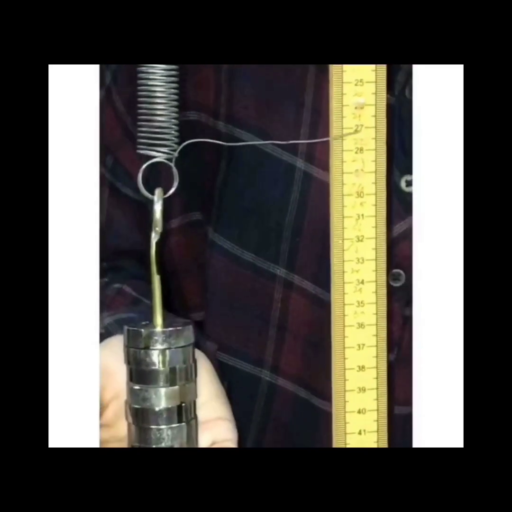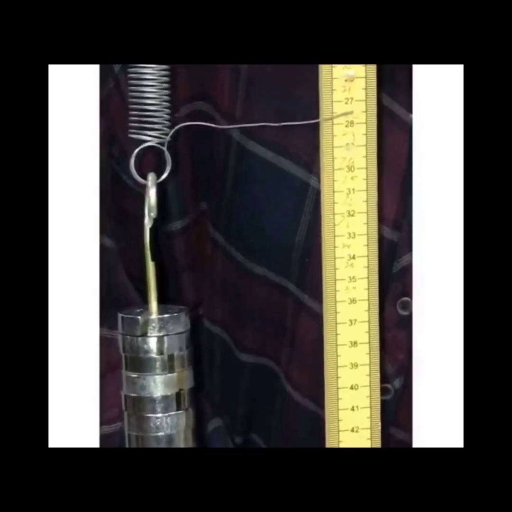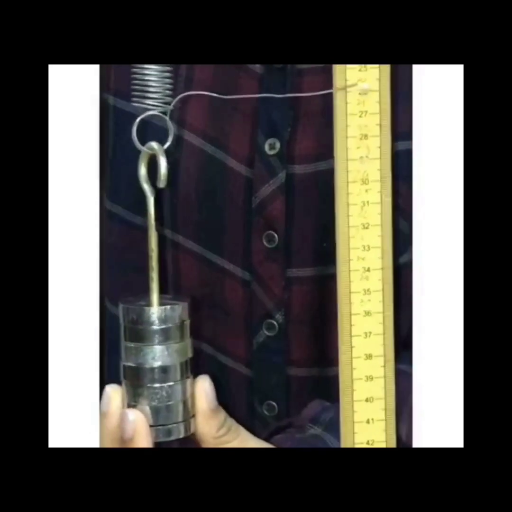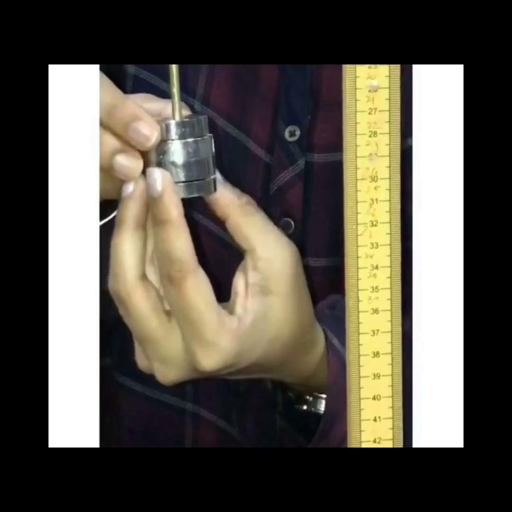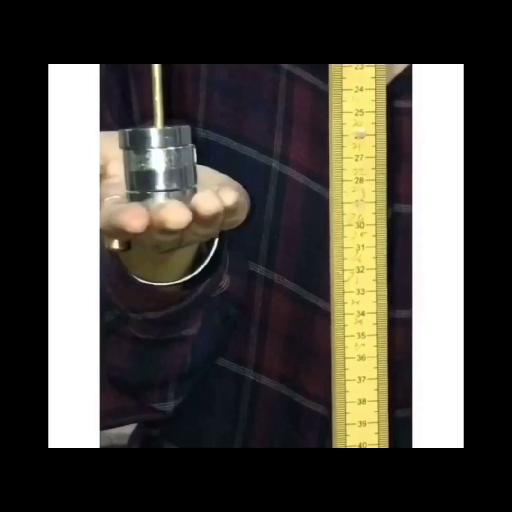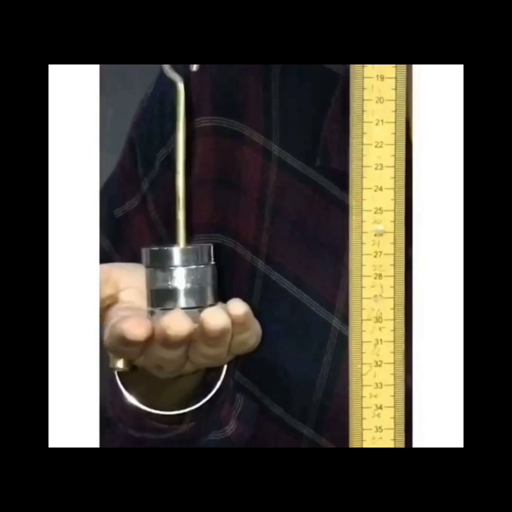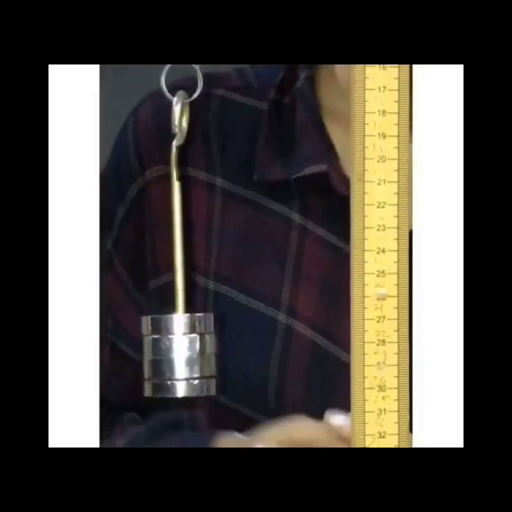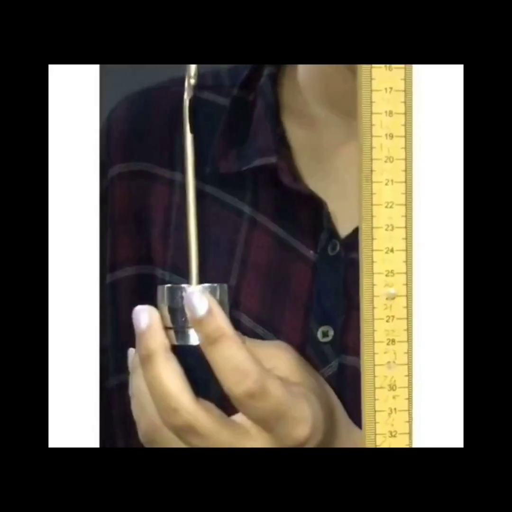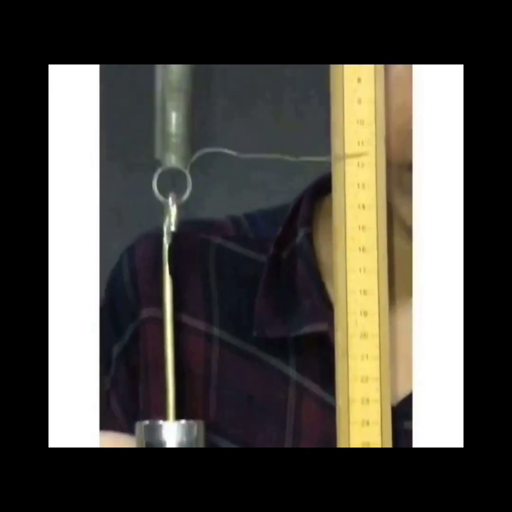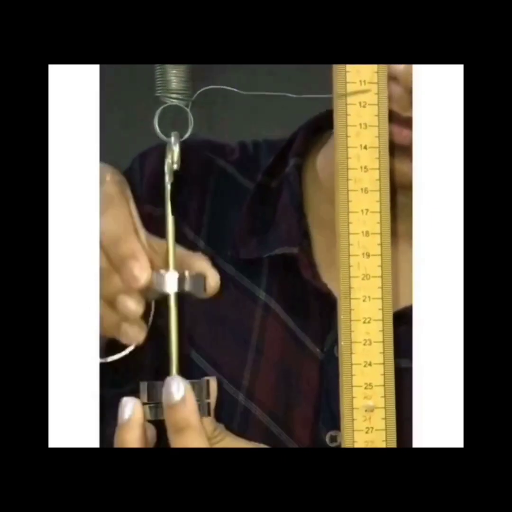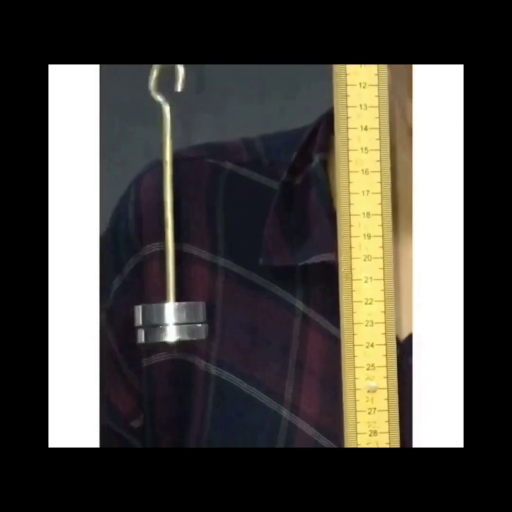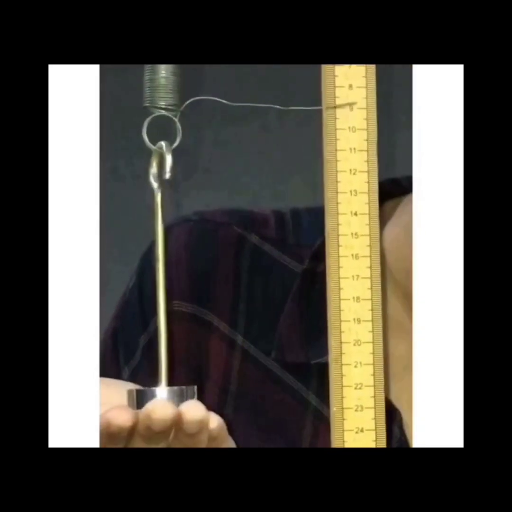Similarly, we also take down readings of unloading, that is, for the length moved by the spring every time we unload a mass of 50 gram from the reference mass of 250 gram. Hence, the masses are 200 gram, followed by 150 gram, and finally leading to 100 gram.